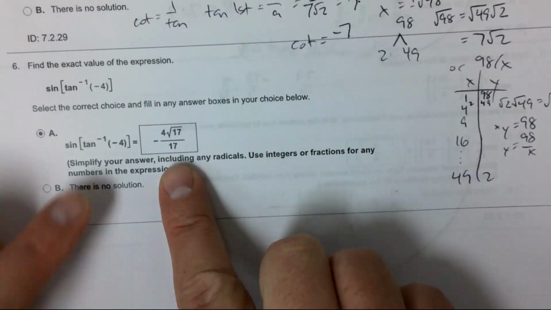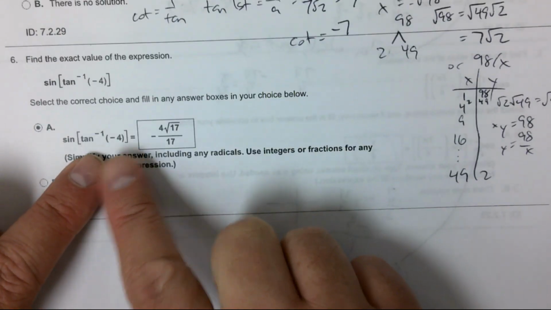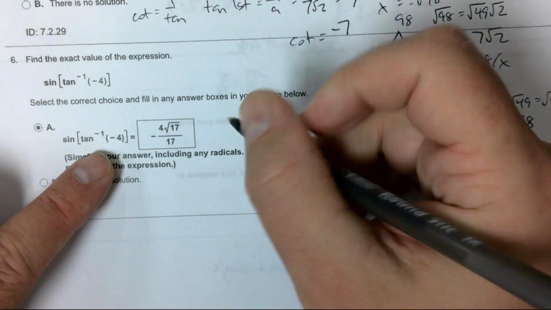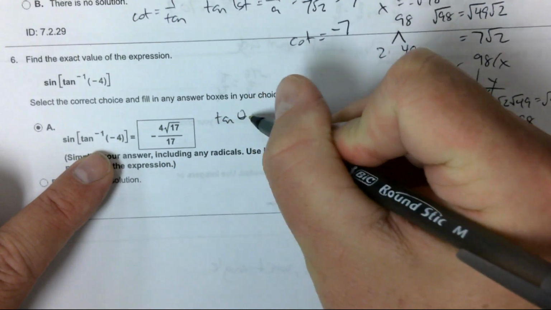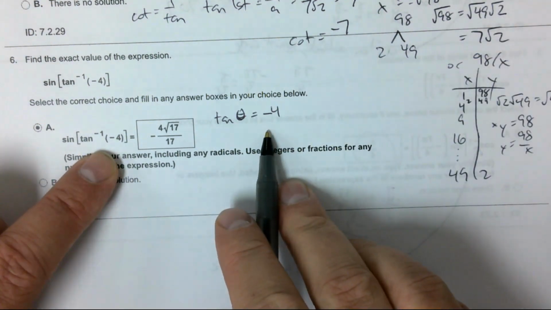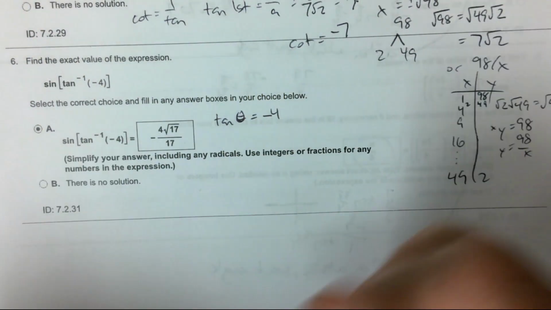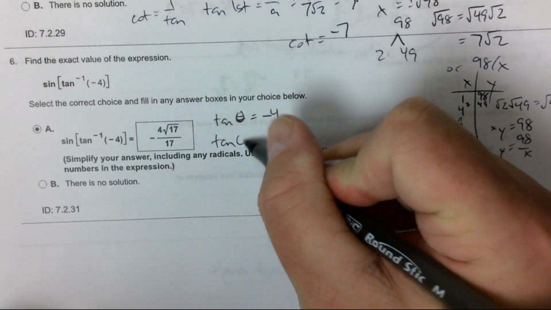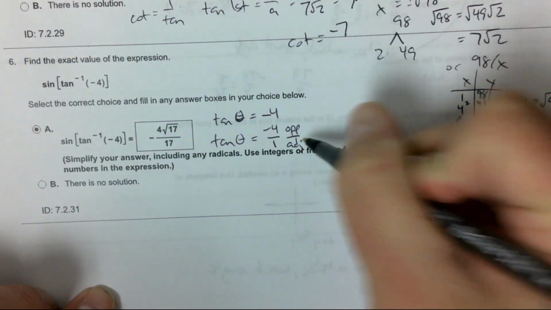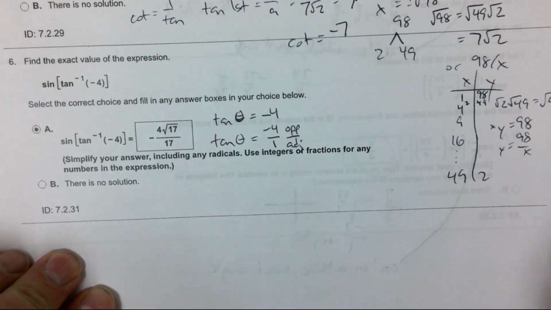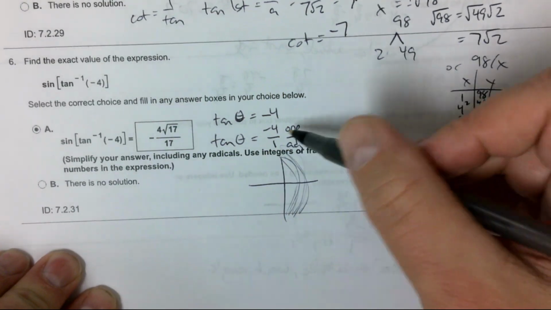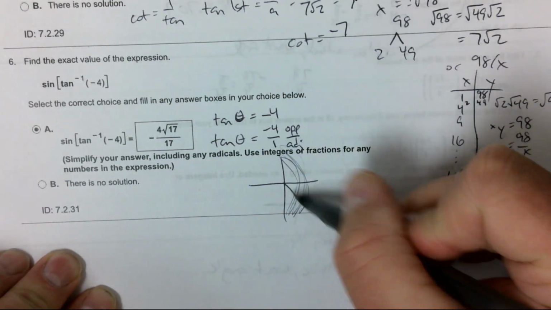And like this one, we have inverse tangent of negative 4. So if I say tan theta equals -4, then that means I can write that as -4/1. And this is my opposite, and this is my adjacent. And we said before, whenever it's tangent, you're going to have to use these two quadrants. And based on it being negative, you have to use this one.